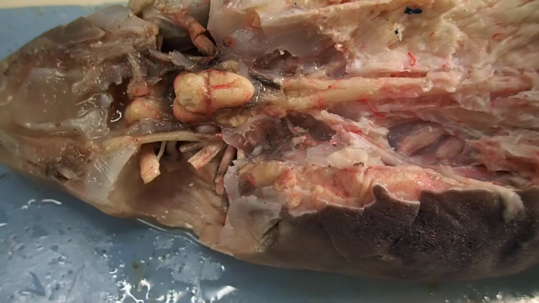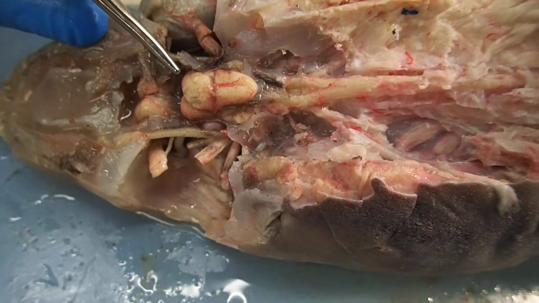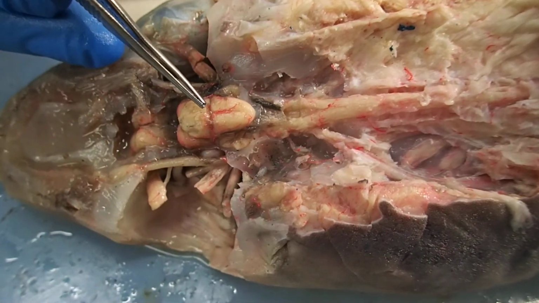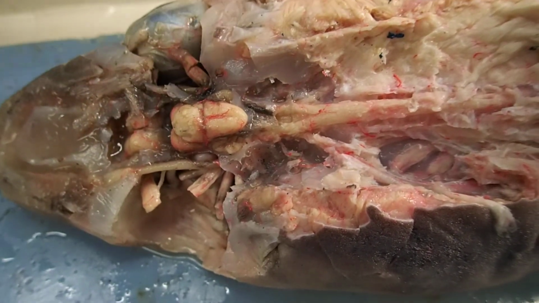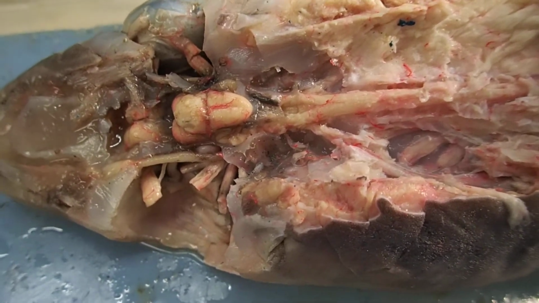It's an easy way to remember that. You can also remember that S comes before T, so the mesencephalon comes before the metencephalon. And the myelencephalon is the last part. All of the rest of the cranial nerves we haven't talked about yet come off of the myelencephalon.